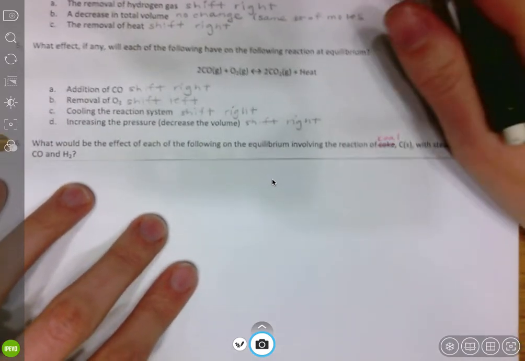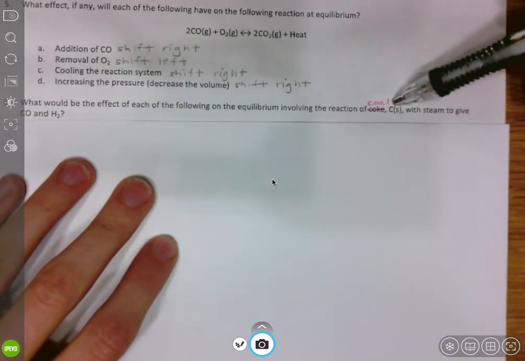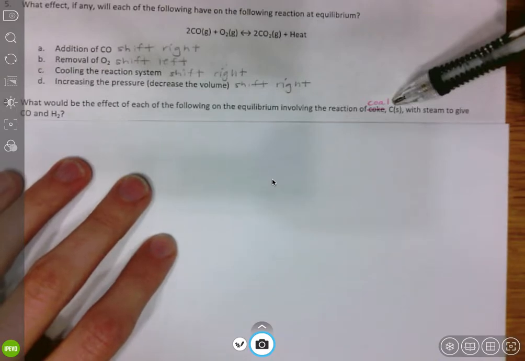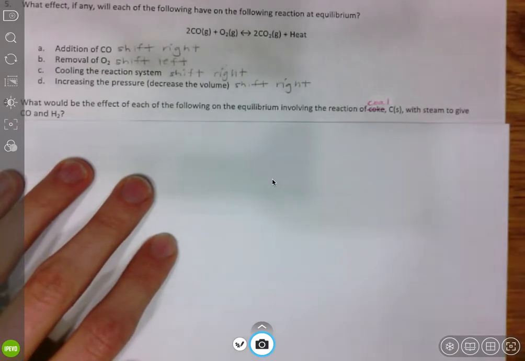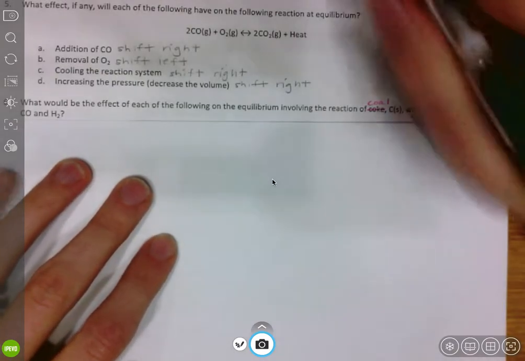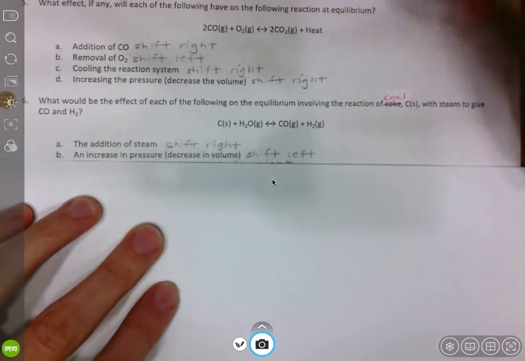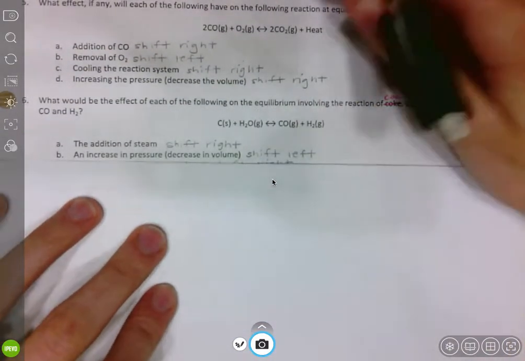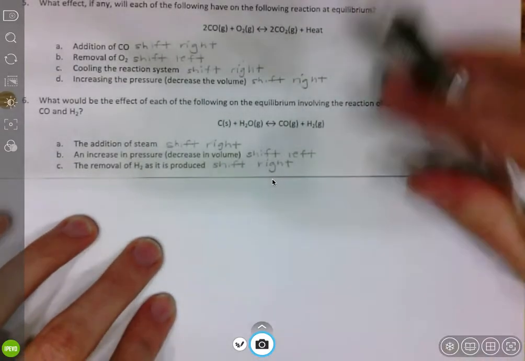What would be the effect of the following on the equilibrium involving the reaction of coal, that should say coal, not coke, carbon, coal is solid carbon, sorry, with steam to give carbon monoxide and hydrogen. So we've got solid, gas, gas, gas. So we have more moles of gas on our products.